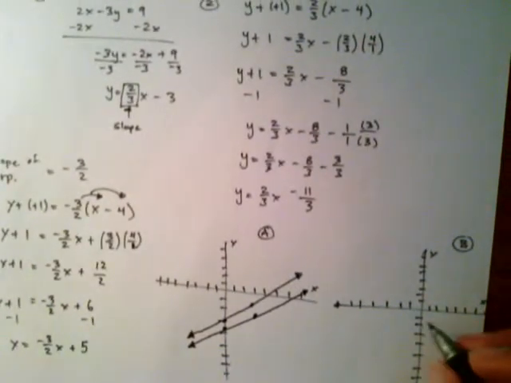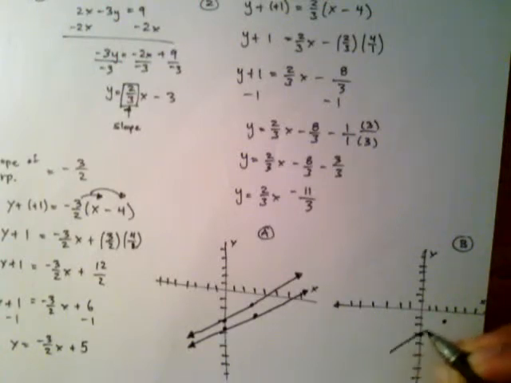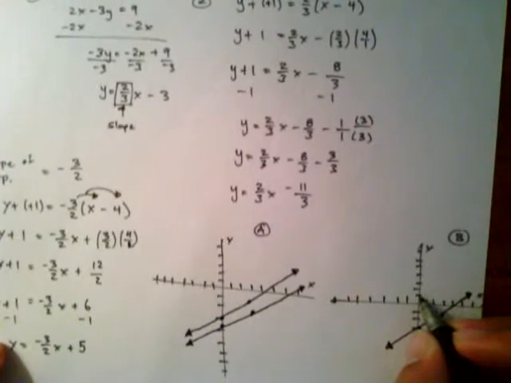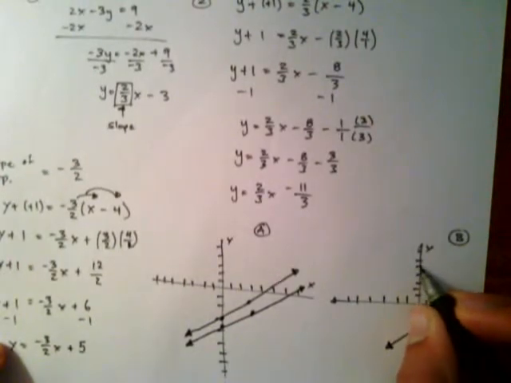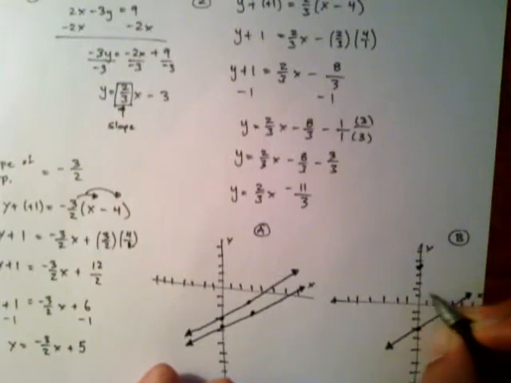Now let's plot the perpendicular line. We'll plot the first line, where the y-intercept was -3, and then we'll apply the slope. Now we'll look at plotting this equation right here. So our y-intercept is 5. 1, 2, 3, 4, 5. Then we'll apply the slope. We go down 3. 1, 2, 3, and then over 2.